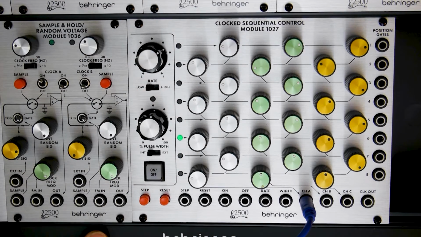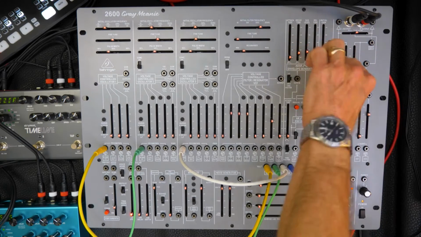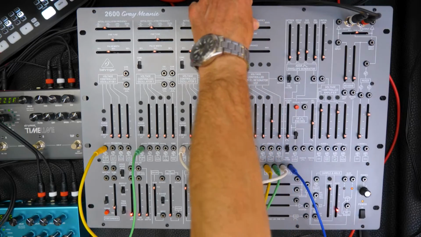I stop the sequence. With this reset button here, I jump back to position number 1, and I can step through the sequence manually by pressing the step button. Okay, I close the filter and bring down initial gain.